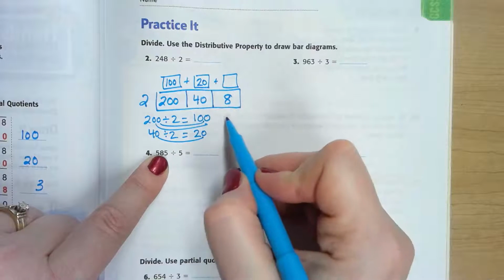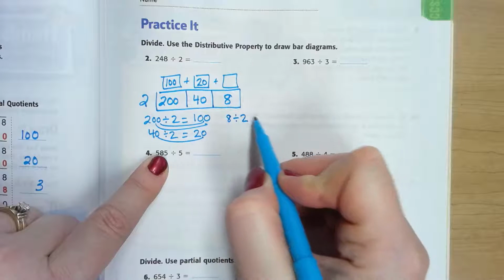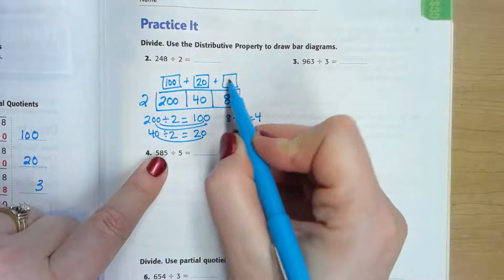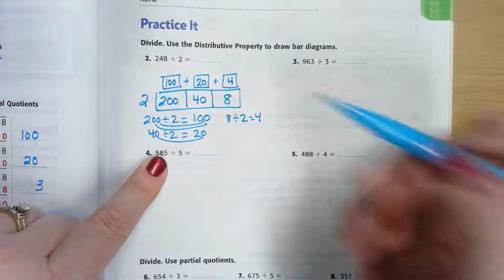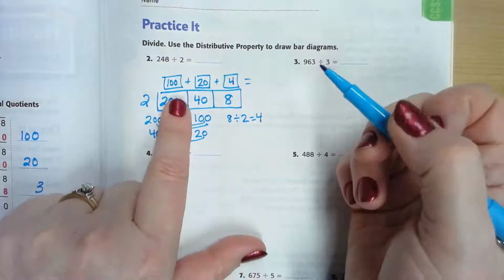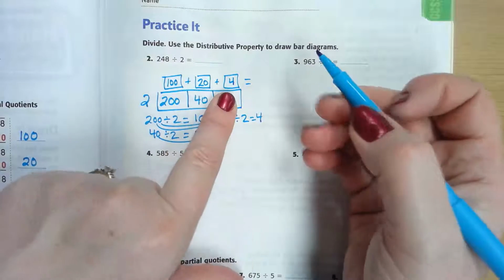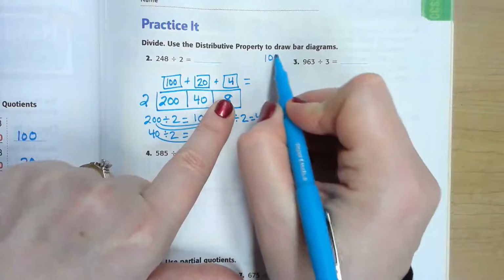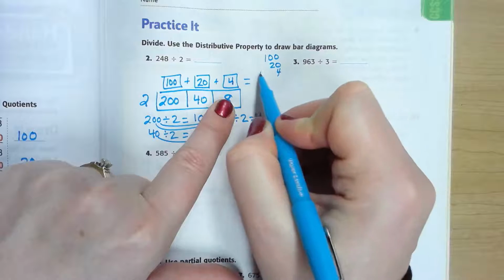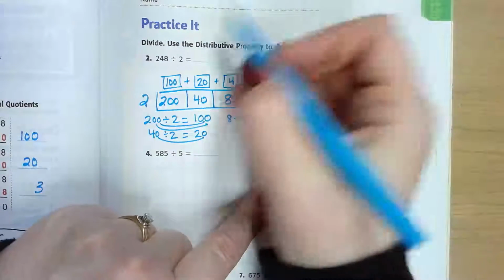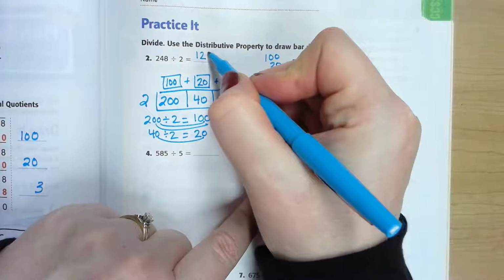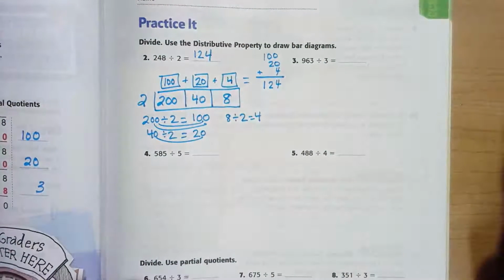Okay, and then my last part is 8 divided by 2. 8 divided by 2 is 4. So 4 times 2 is 8. Okay, then we're going to add these parts together. 100 plus 20 plus 4. Add it together, and we get 124. So our partial product is 124.